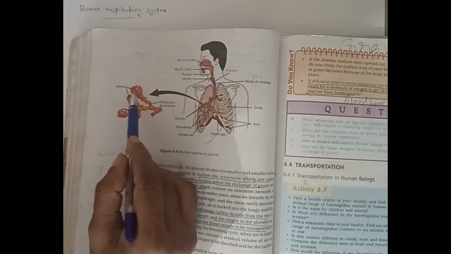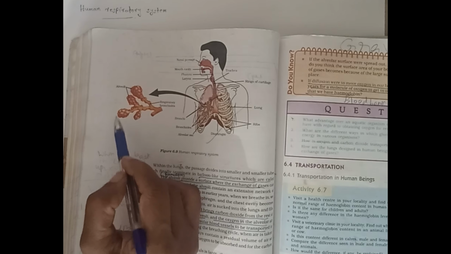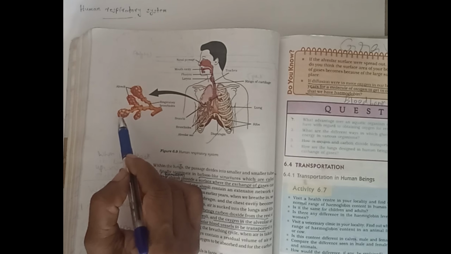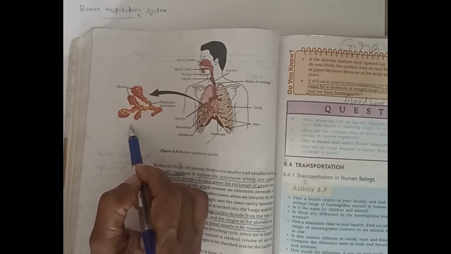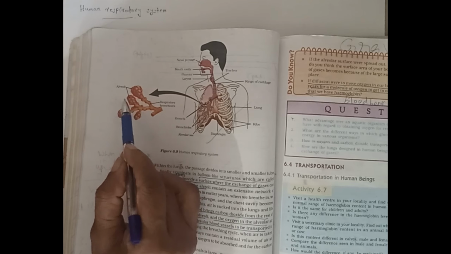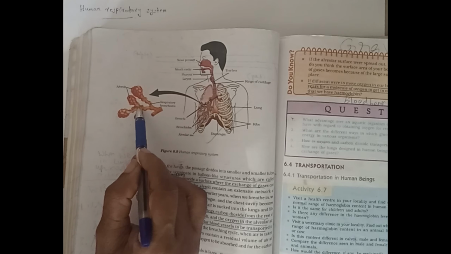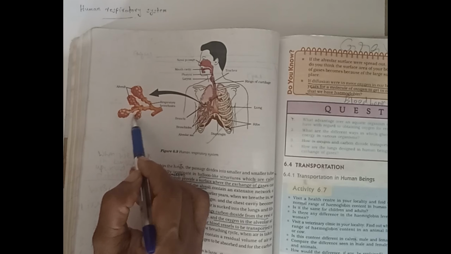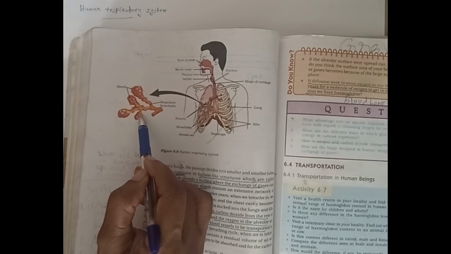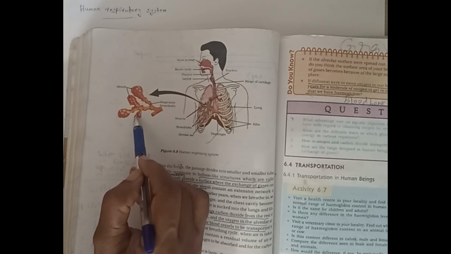Alveoli provide surface area for gaseous exchange. These air sacs are surrounded by blood capillaries.